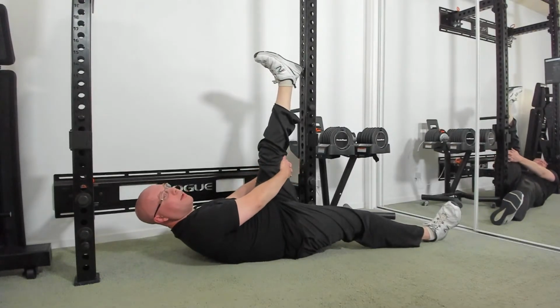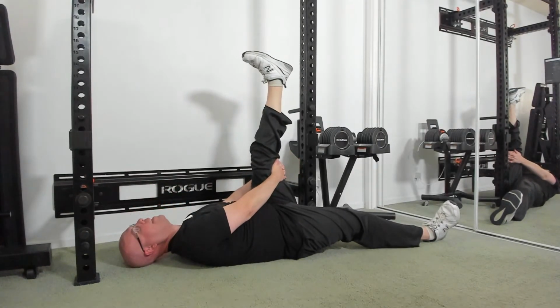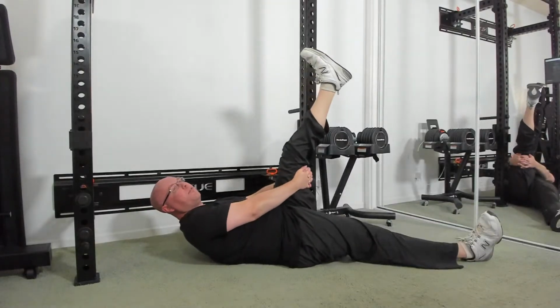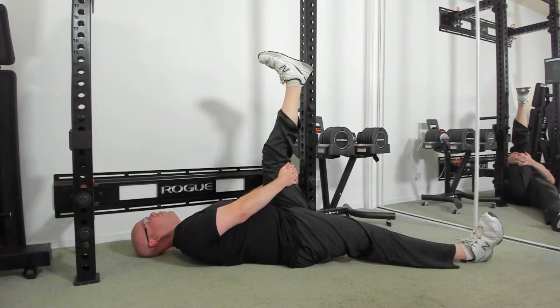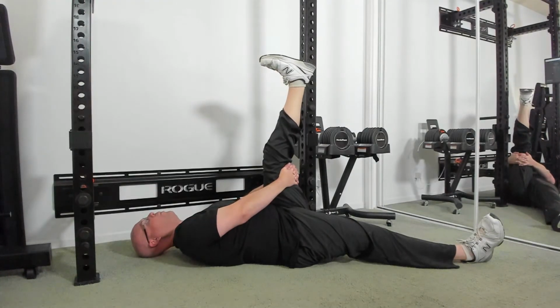If you want to, you can grab underneath your thigh if you don't have something to hold up your leg. That's fine. The other leg is going to be straight. You might feel a little bit of tension in the back, all the way to the back of your hip.